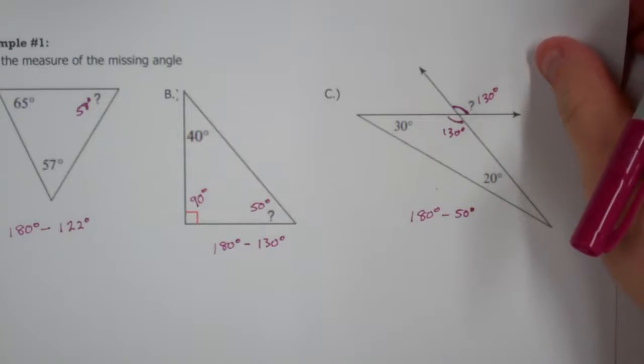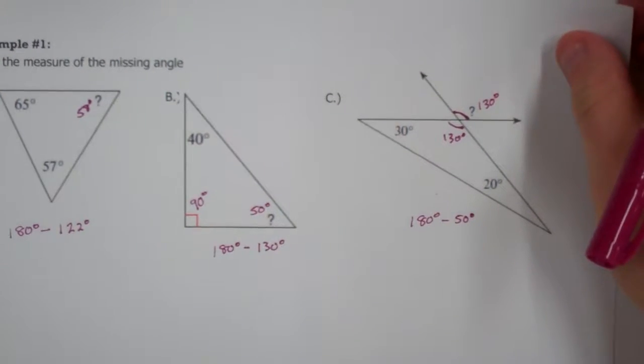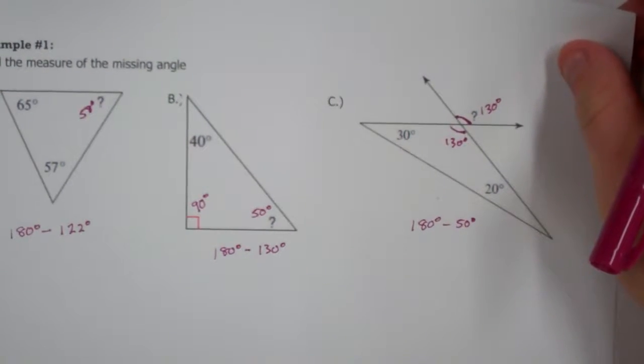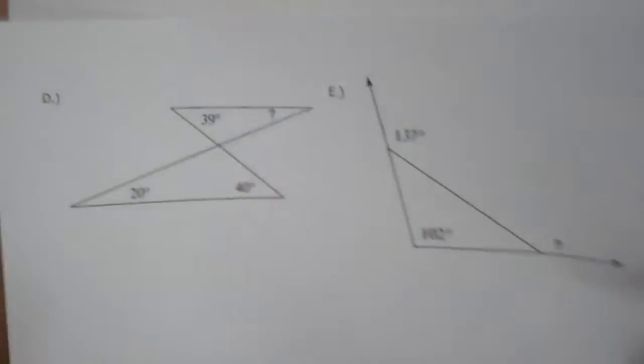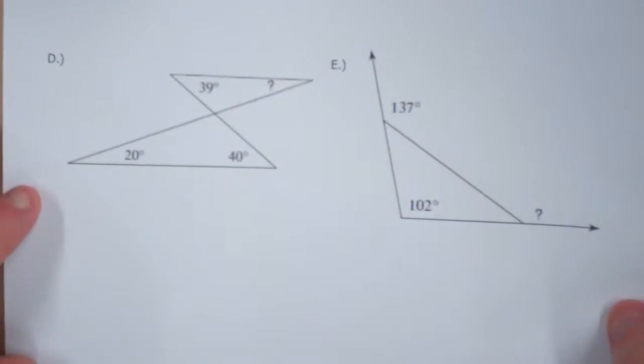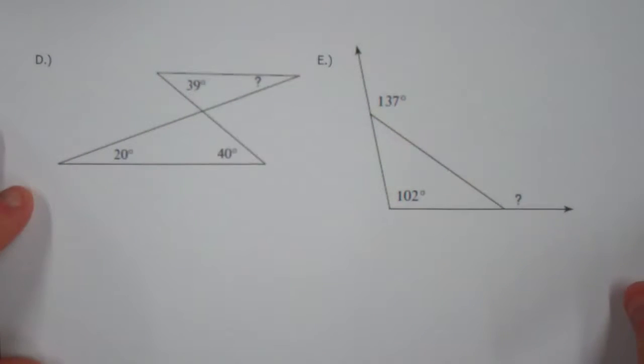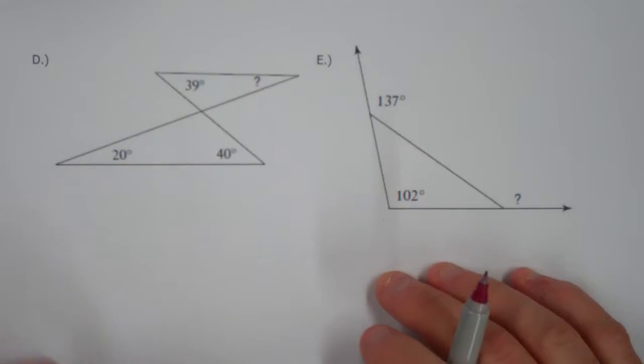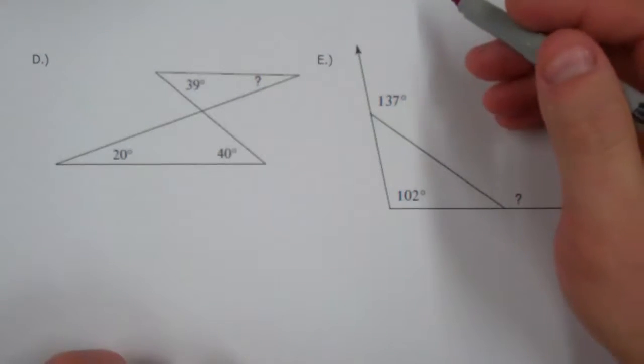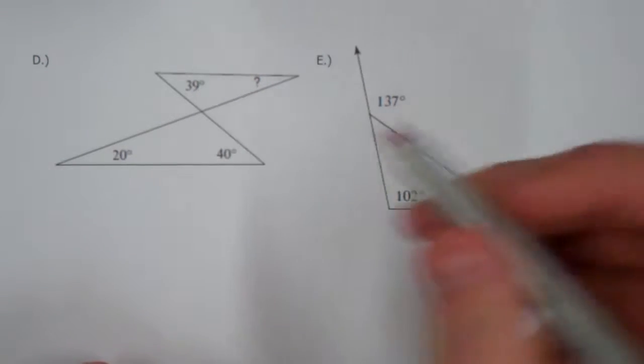And we have a few more here to do. We've got D and E and F and G, and maybe even an H in there, so we'll check this out. These are wonderful questions that involve you thinking about the problem and breaking it down into smaller pieces and making logical conclusions. We're going to need to do that for this one.